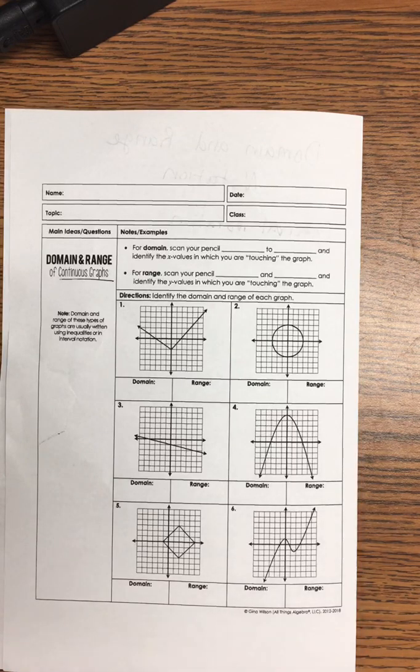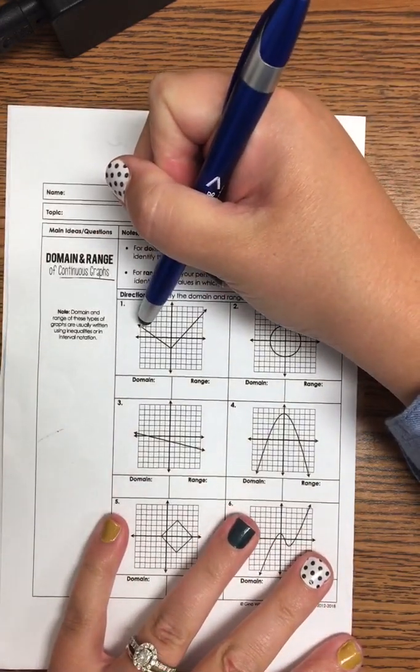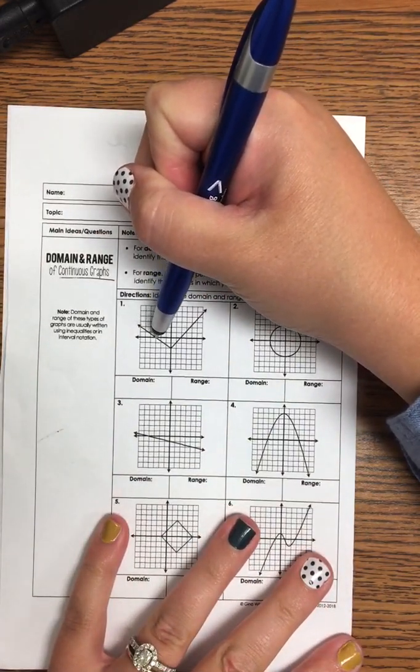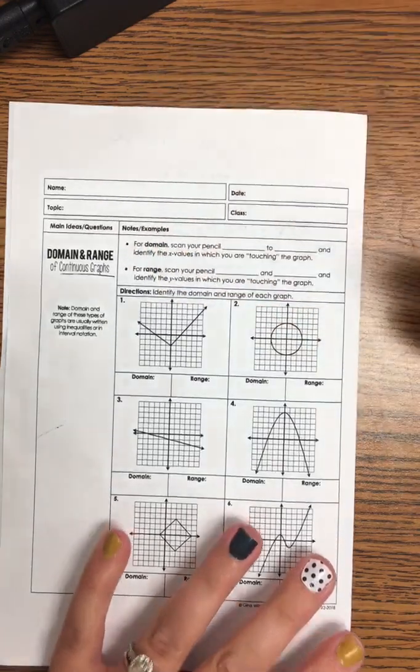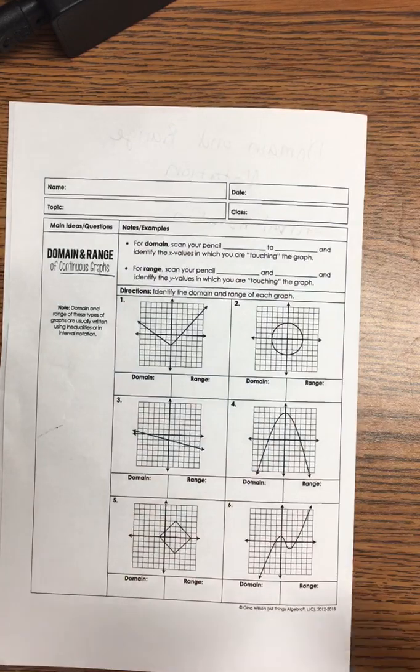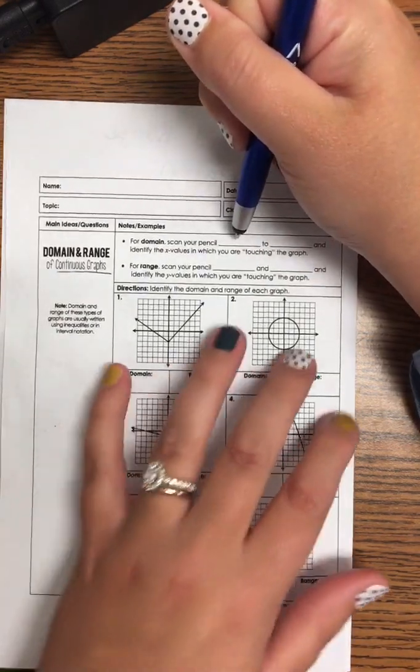Alright, so before when we did the discrete graphs, we made a list of all the x's and a list of all of the y's, and that was our domain and range. Okay, for these it's a little bit trickier because we are filling in all the numbers in between. And so our answer needs to be an interval, kind of like what we did with our inequalities before when we graphed those.